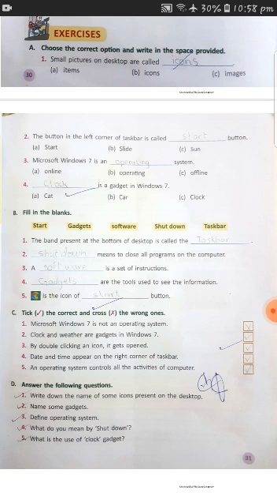On the third point, Microsoft Windows is an dash system. Microsoft Windows is an operating system. We have known this. Okay, dash is a gadget in Windows 7. From the options below, which is the gadget of Windows 7? Cat, car, or clock? It's a clock. So mark it and write it in the blank as well.